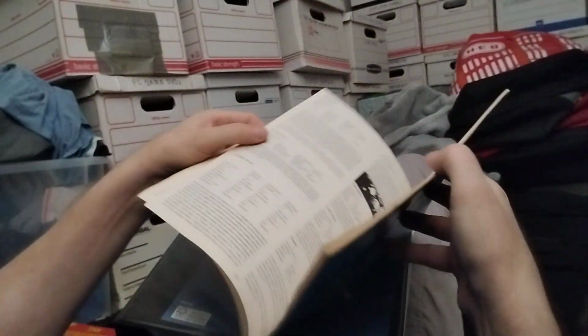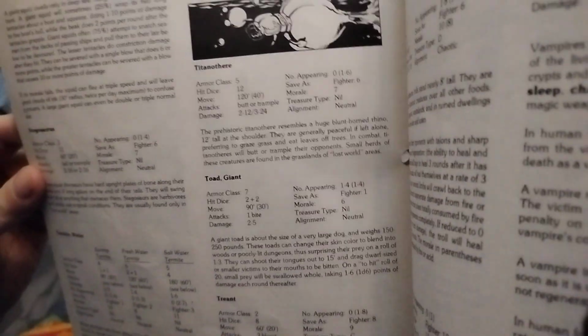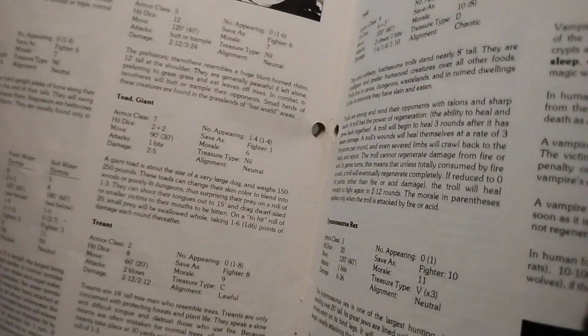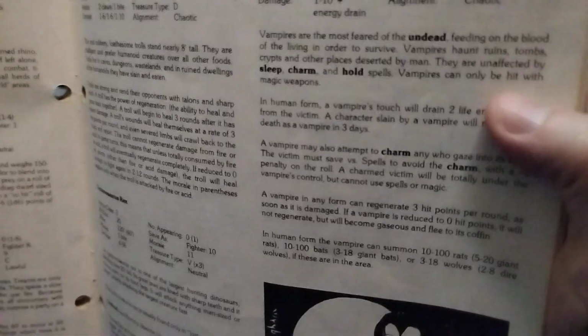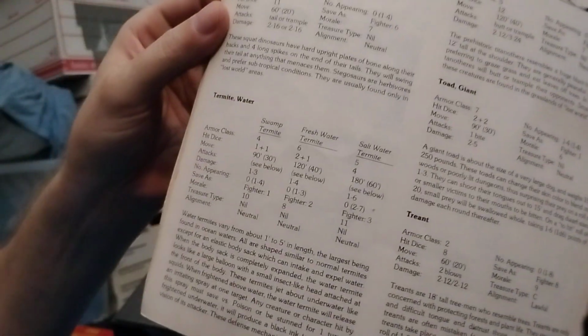I said termites and giant leeches. We passed the giant leech. Water termites, the smallest one is 1+1.